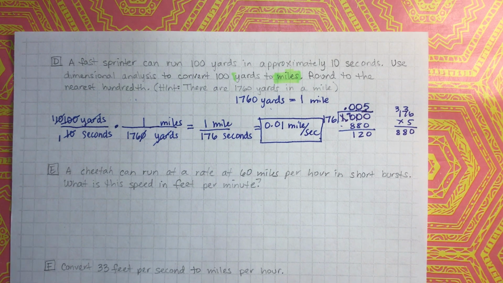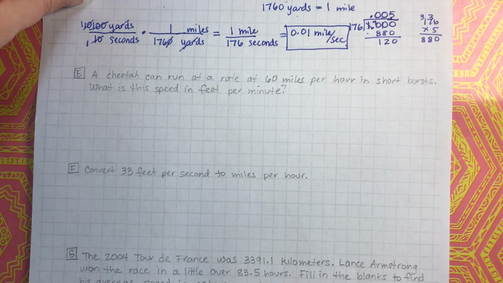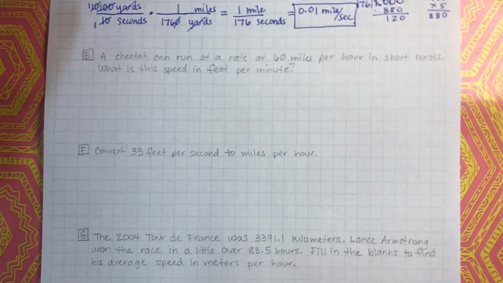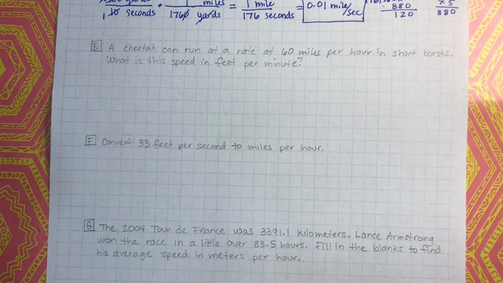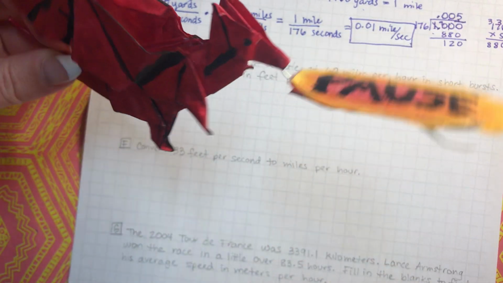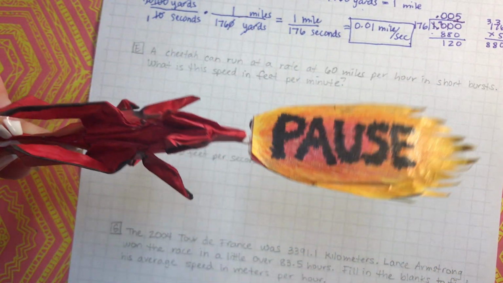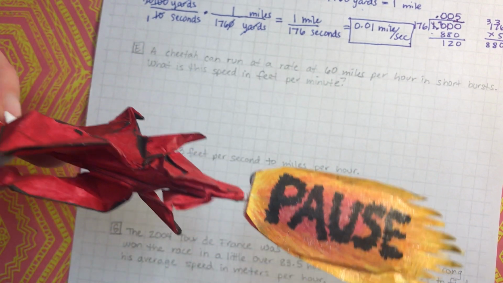All right, so yeah. I actually want to see if you can do some of these on your own. I want you to try to do E and F, okay? So where's my friend? Oh, here's my friend, the Pause Dragon, reminding you to pause your device, go ahead and work out E and F, and then when you get done, press play, and then we'll go over them together. All right, I'll see you in a bit.